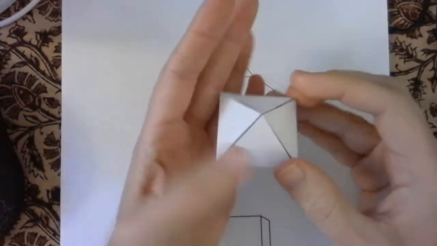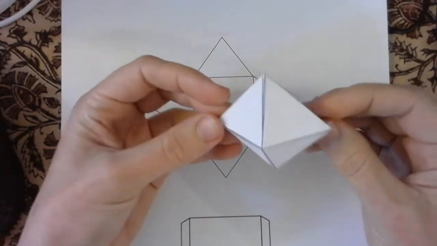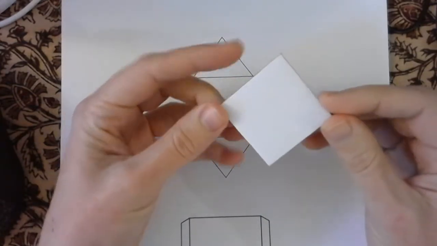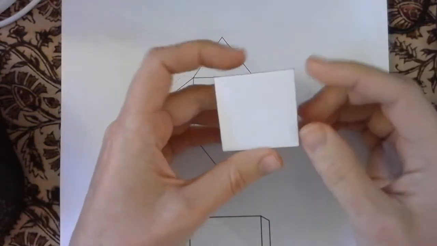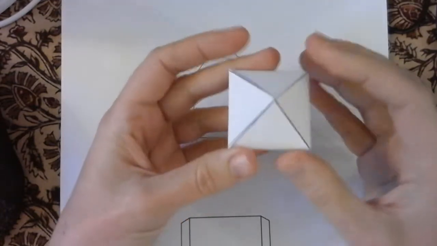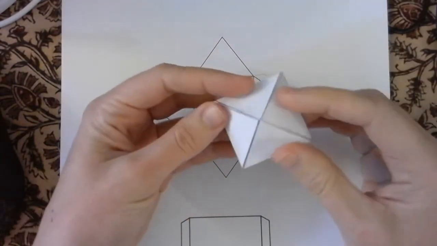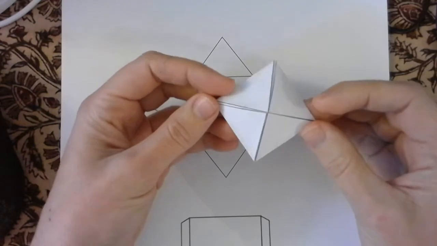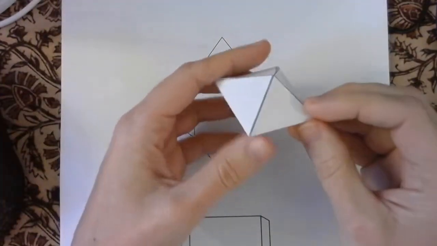So what is this? This is a pyramid, but what kind? So look at the base. What do we have at the base? We have a square. So this one is called the square base pyramid. And here we can go through the properties of this pyramid.